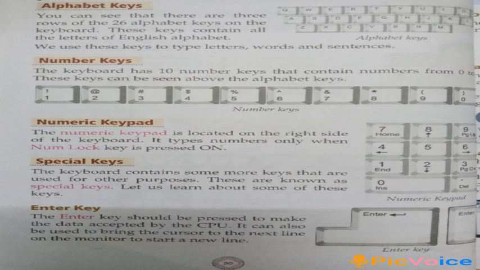These alphabet keys contain 26 alphabets, and it helps us to type letters, words and sentences. The number key. A keyboard has 10 number keys that contain numbers from 0 to 9, and these keys help us to type numbers.